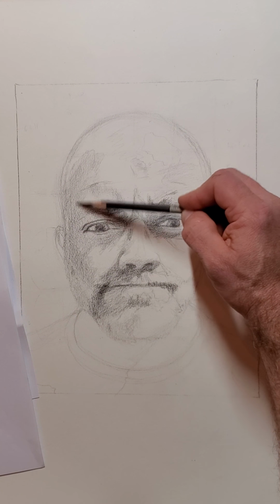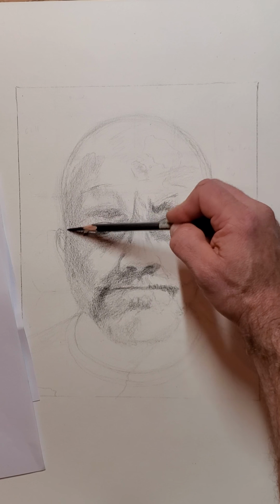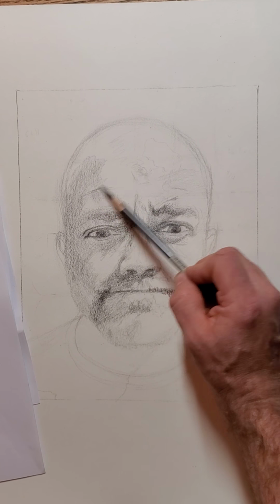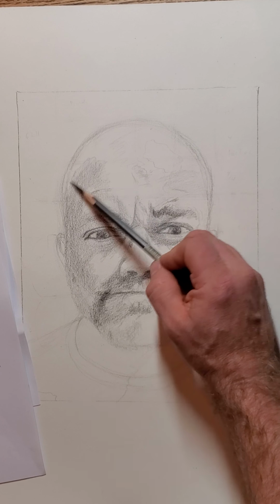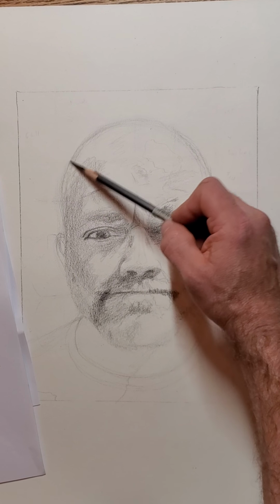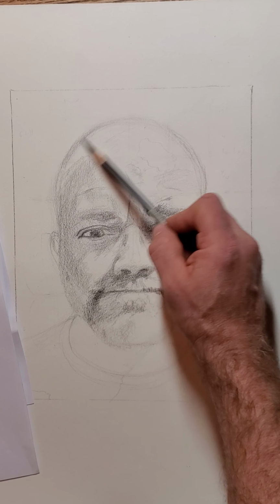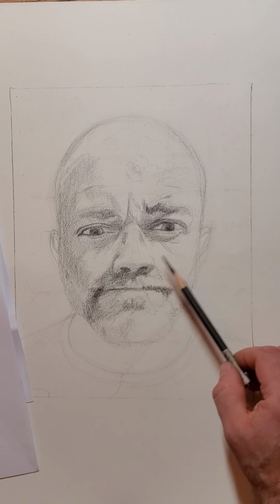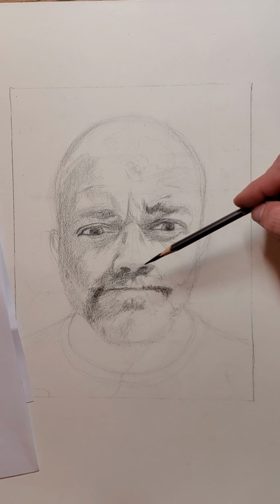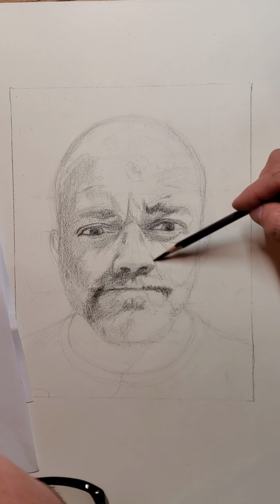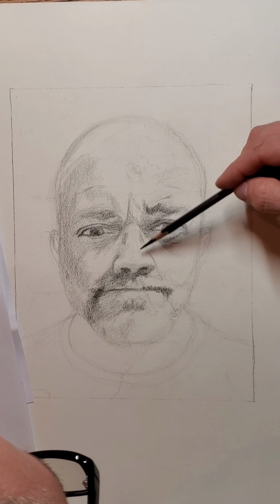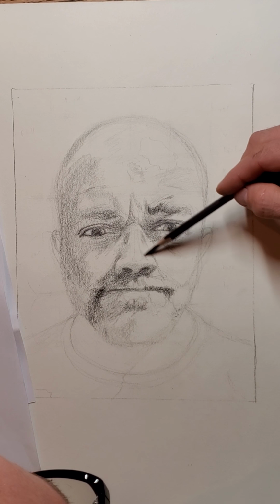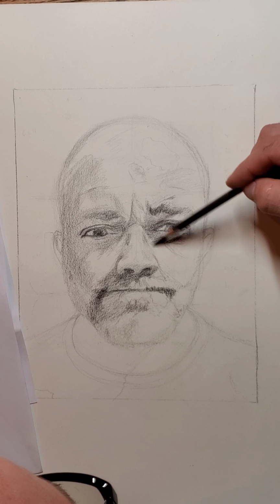So I do continue to kind of work these different areas more generally, because I know that a lot of the necessary subtle shifting that needs to happen eventually can be done with the kneaded eraser when the time comes. This side of the nose here gets a little shadow, extends up there. I got the highlight of the nose drawn in right there. There's actually a little bit of shadow that runs up against it there.